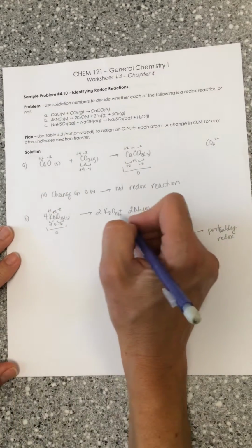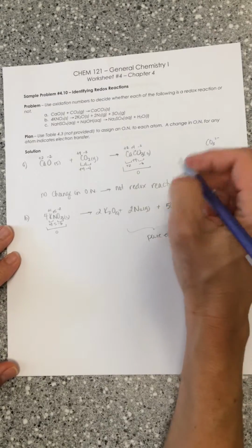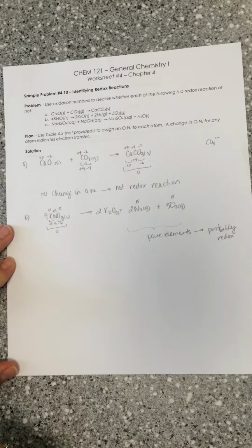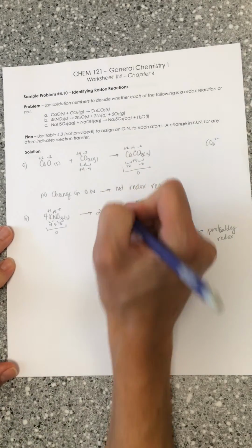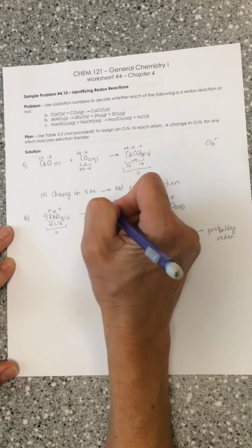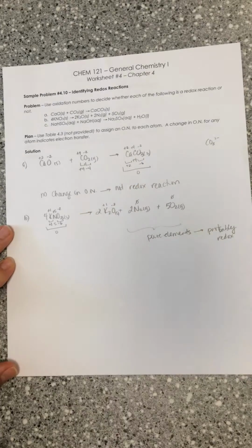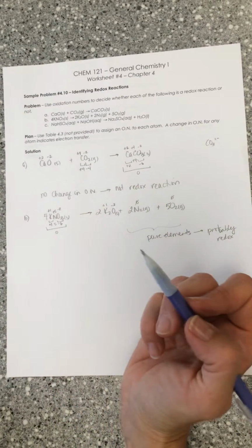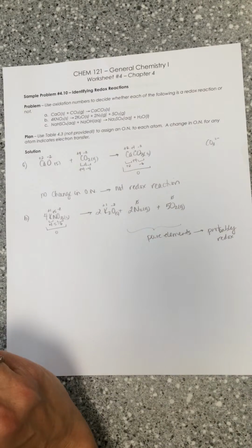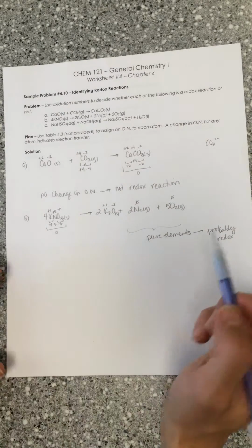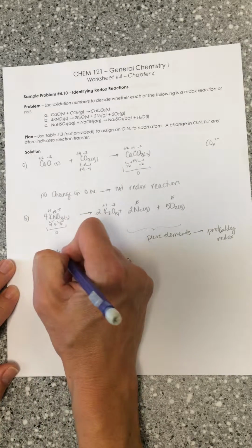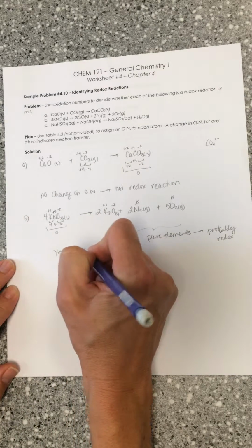Okay. Coming over here, we've got two elements in their pure forms. So oxidation numbers are 0 for those. Over here, we've got oxygen -2. We've got potassium +1. We can see here, and this problem doesn't ask us to identify who's being oxidized or who's being reduced, we'll do that in future problems, but we can see that oxidation numbers do change. So yes, this is a redox reaction.